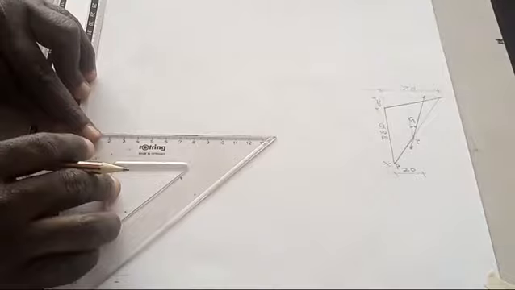Now let us get the position of the apex. It is shifted by 20 mm. Come here, let us measure at 20. These are 20 mm like this. At that point, you draw a thin vertical line like that.